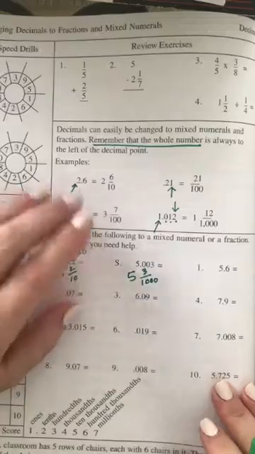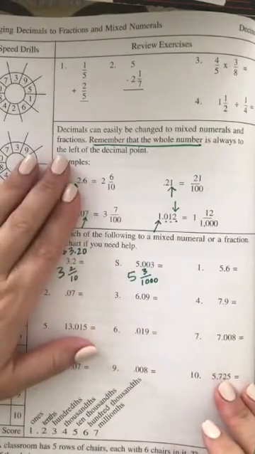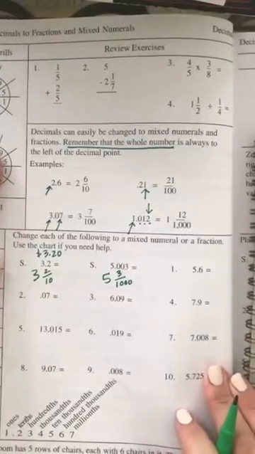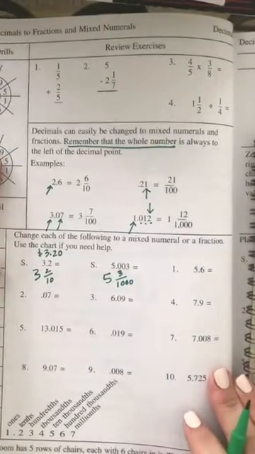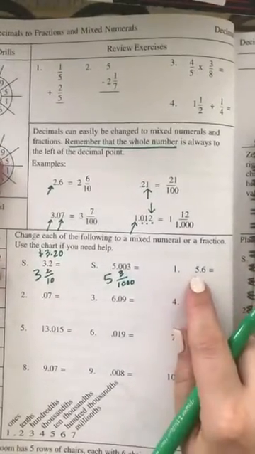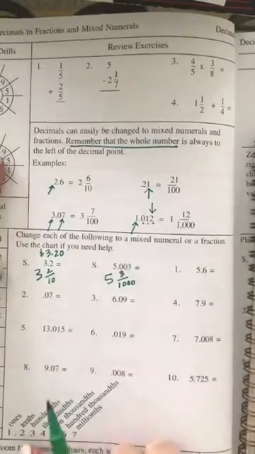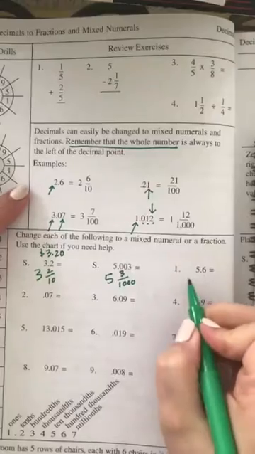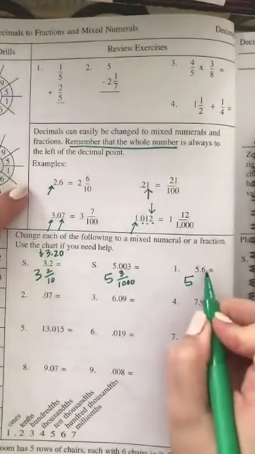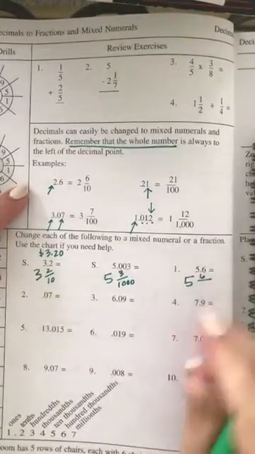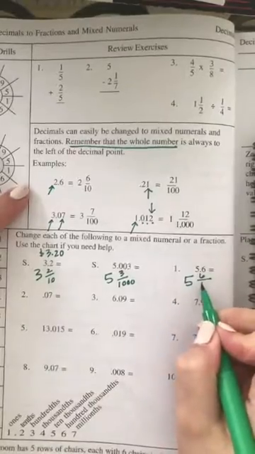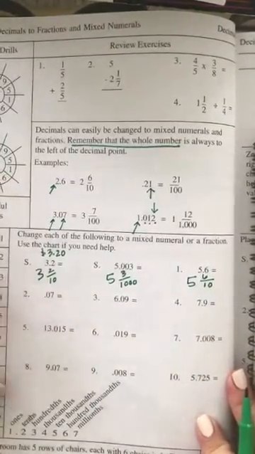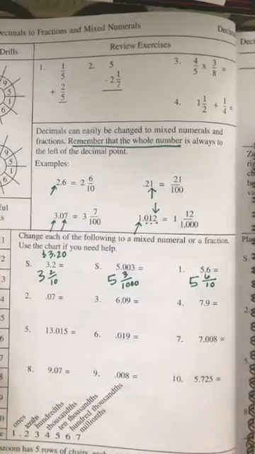Let's do one more from your original problems, just to be extra sure. Here we have 5.6, or 5 and 6/10 right after the decimal. So we would have our whole number 5 and then 6 over what? In the tenths place, so 10. So that's what you're going to continue to do from 2 through 10 today.